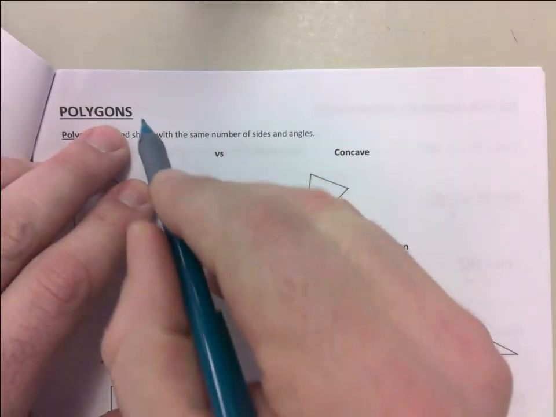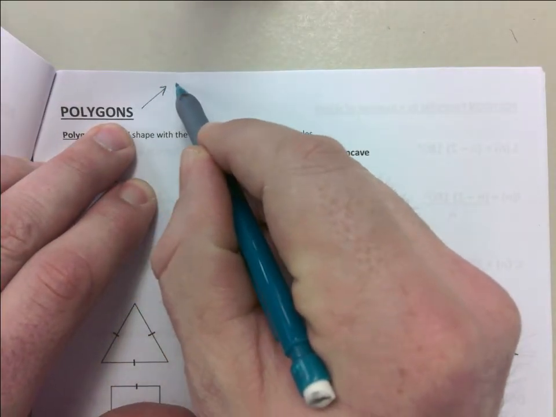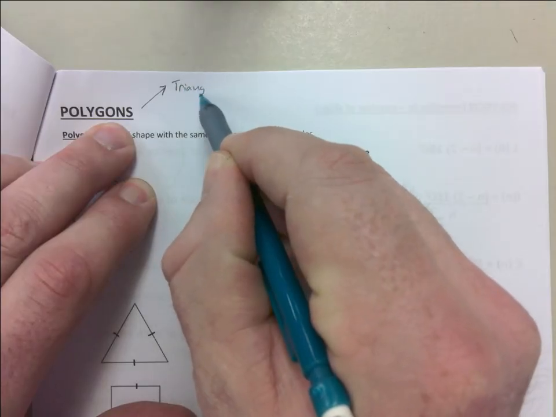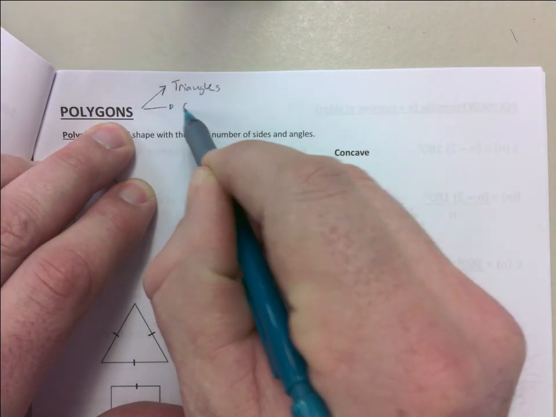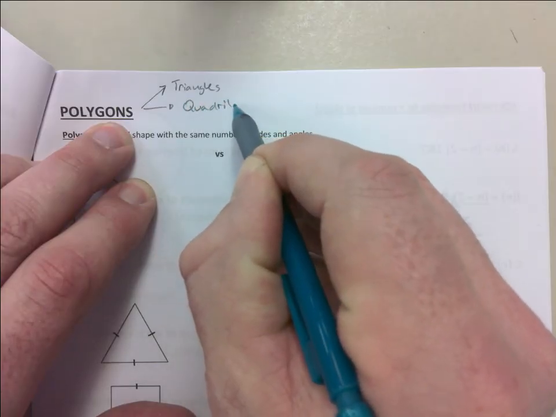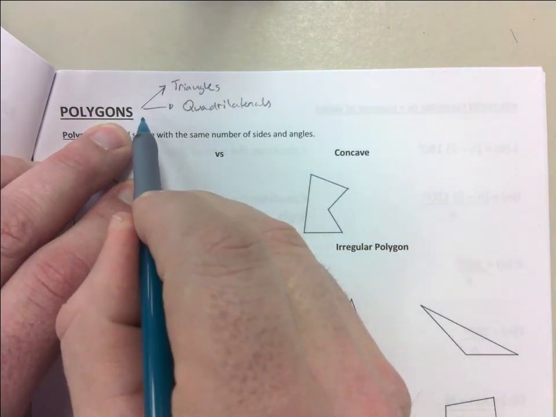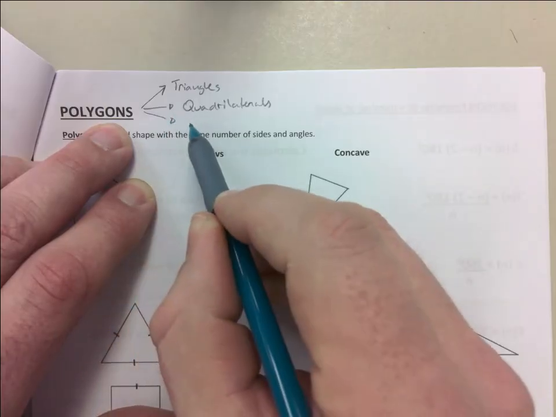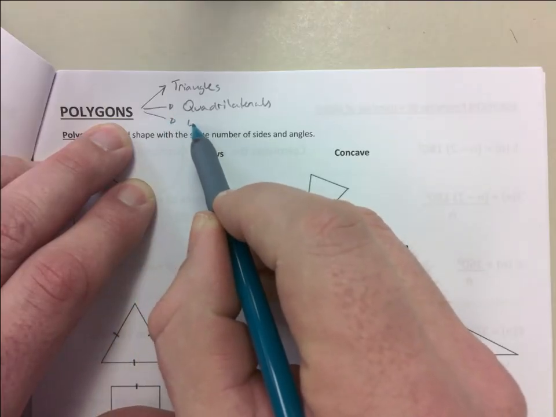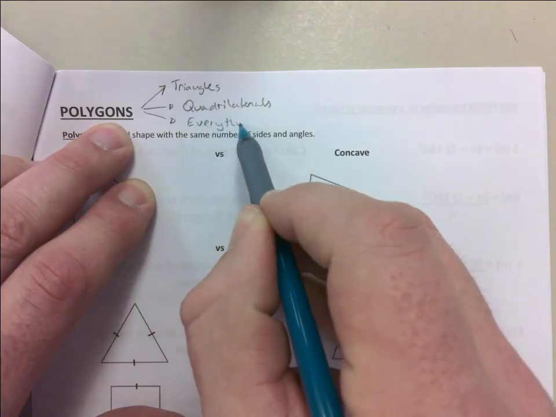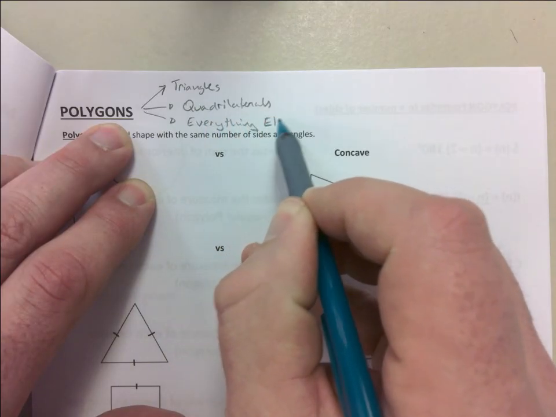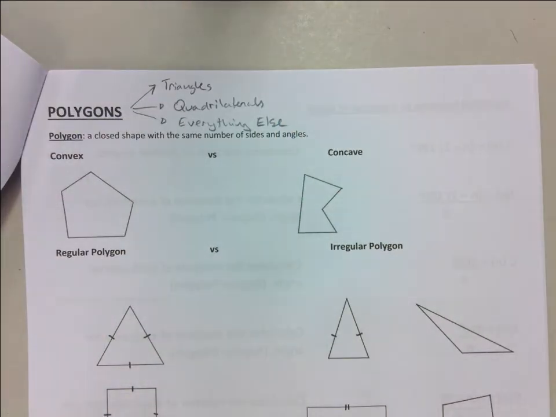So over top, polygons would be your triangles, quadrilaterals, and everything else. The only must is that it has to be a closed shape. If it's not closed, then it's not a polygon.